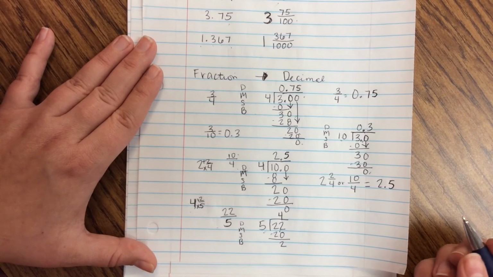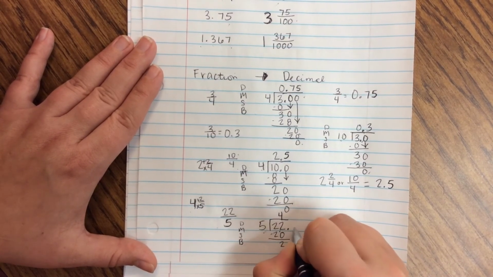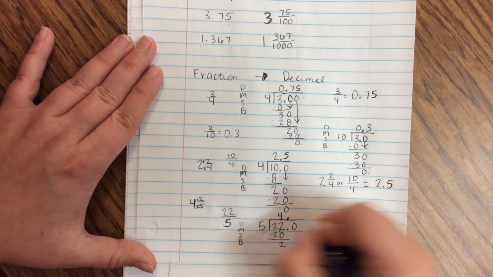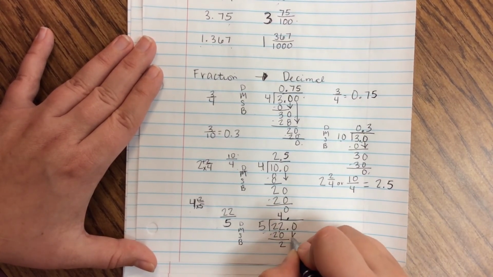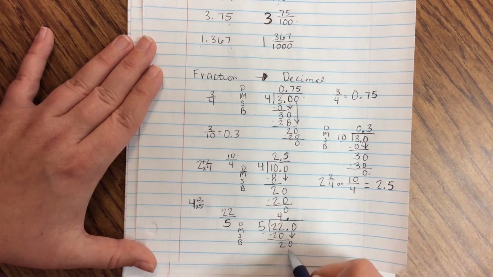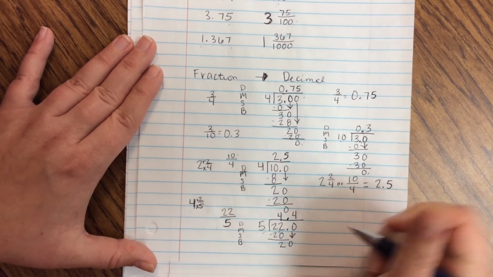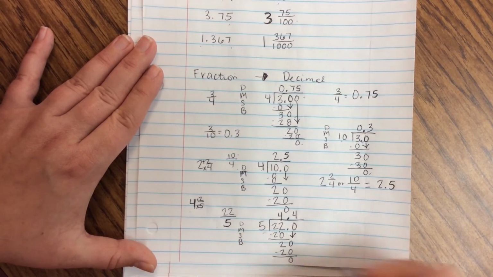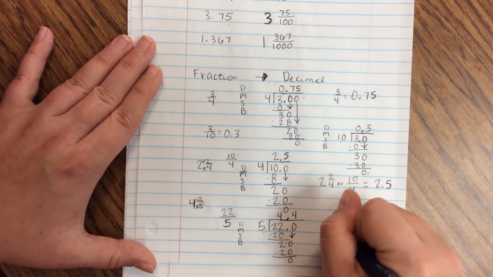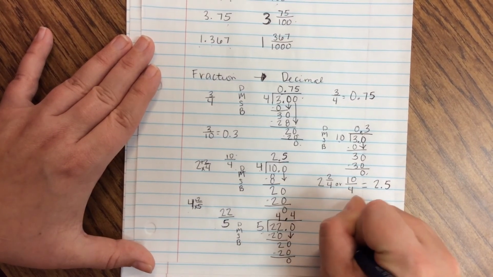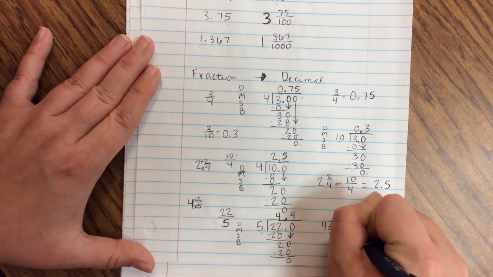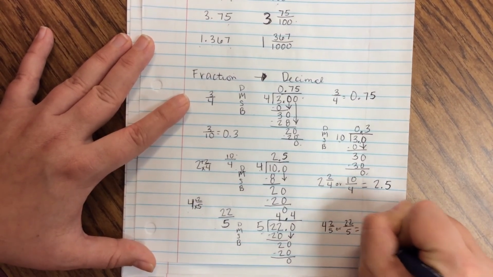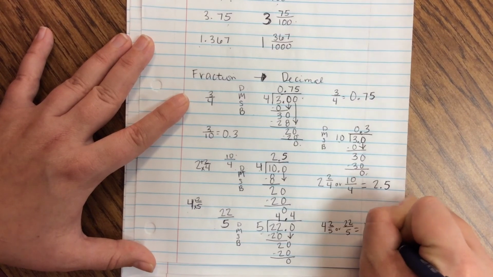I do not want a remainder, so I add a decimal point and a 0. The decimal point goes up into the quotient. Bring my 0 down. 5 goes into 20 4 times. 4 times 5 is 20. I get a remainder of 0. So 4 and 2/5, or 22/5, is equal or equivalent to 4.4.